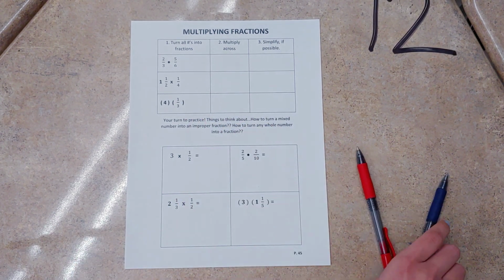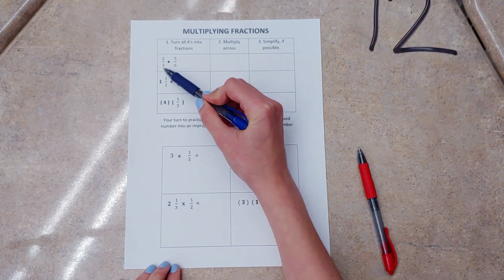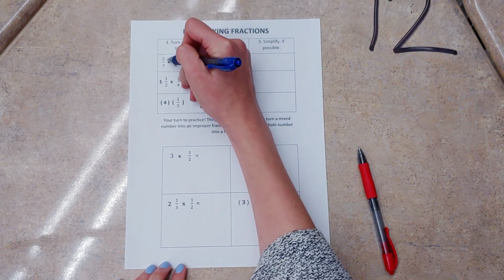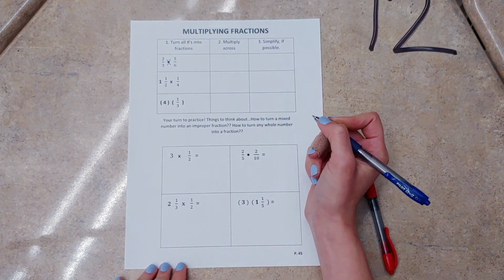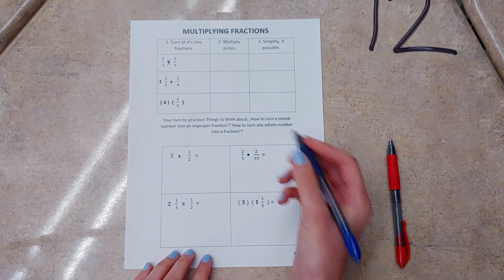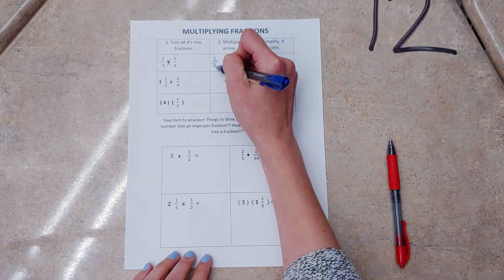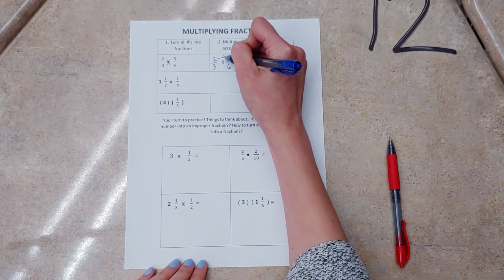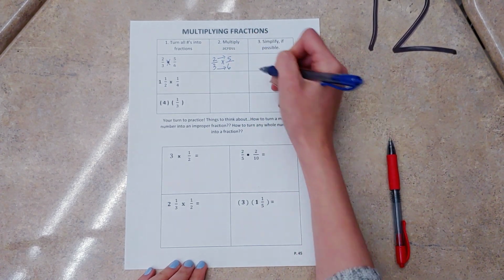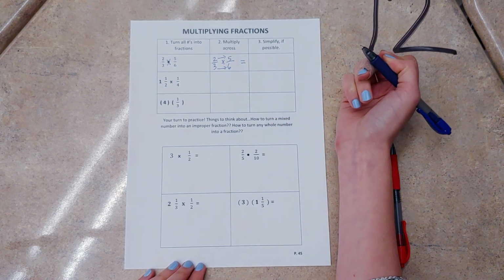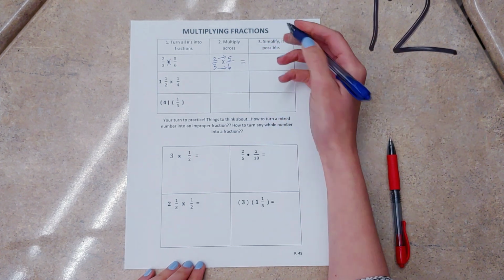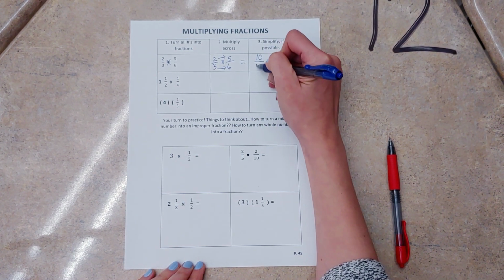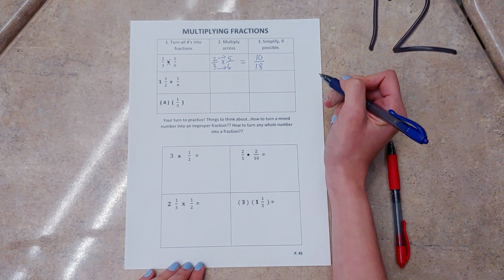All right, so here we go. We've got step 1 already done. 2/3, 5/6, they're both fractions, and we know that that dot is just another symbol to multiply. So we are just going to multiply straight across. So 2/3 times 5/6. We're just going to multiply our numerator times our numerator and our denominator times our denominator. 2 times 5 is 10. 3 times 6 is 18, and then we'll just simplify if possible.